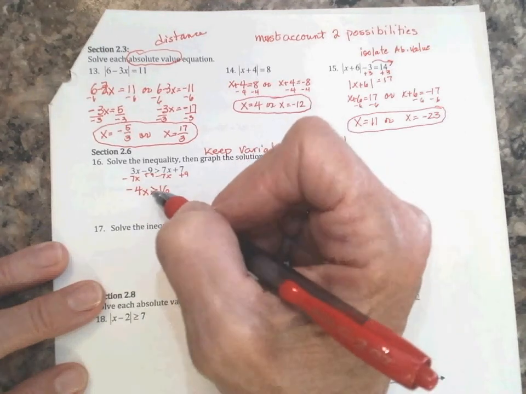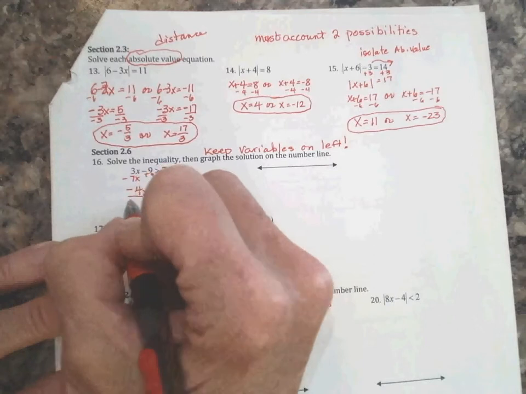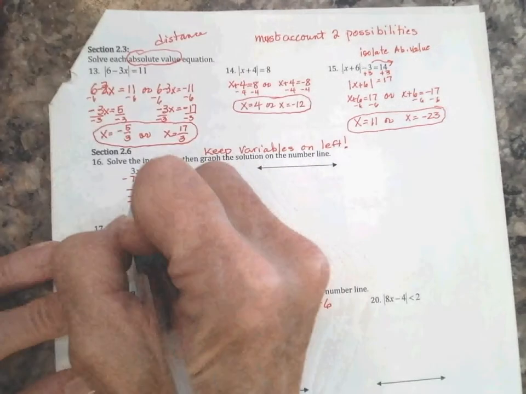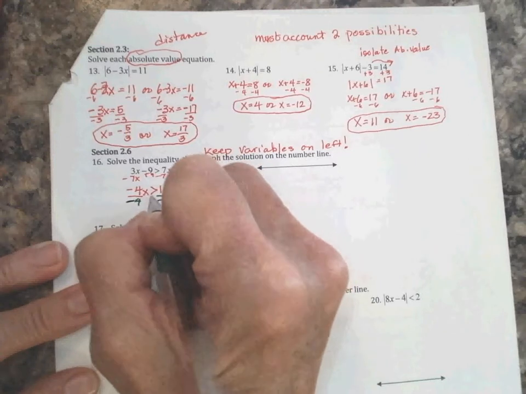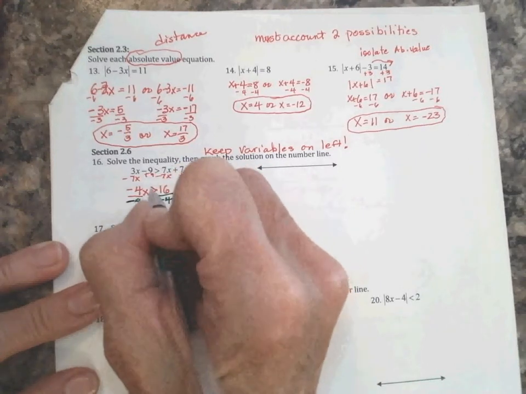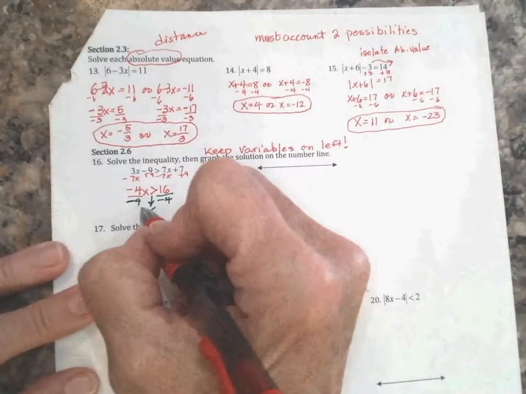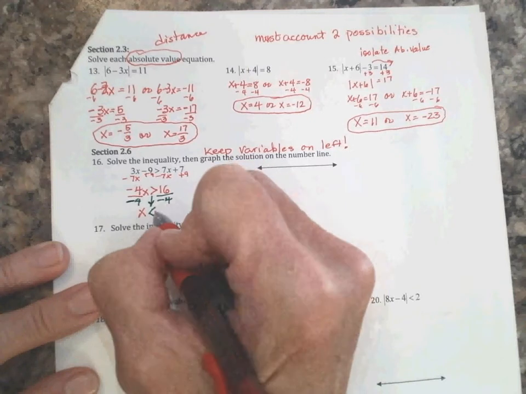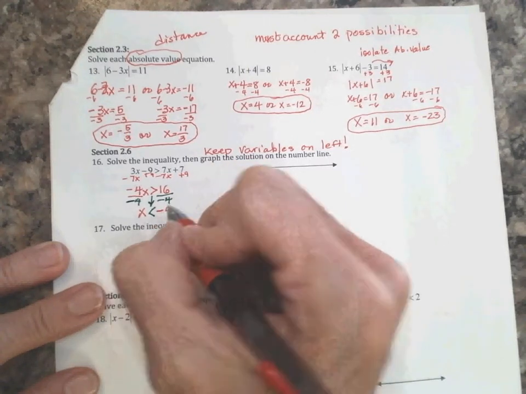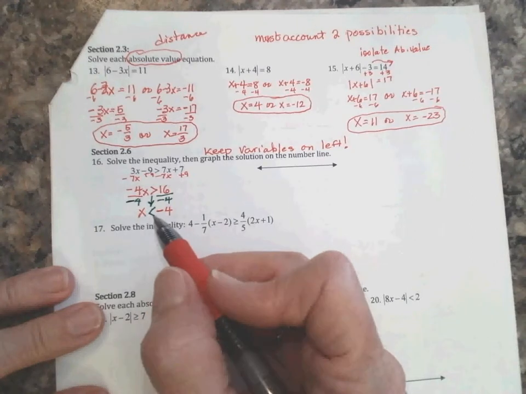Now, the thing that's different for an inequality is if you divide or multiply by a negative, your symbol has to switch. So this time I'm dividing by a negative. I'm dividing by a negative 4. So that means this symbol, when it comes down, can't be greater than, it has to be a less than symbol because we divided by a negative. So I have x less than 16 divided by negative 4 would be negative 4.